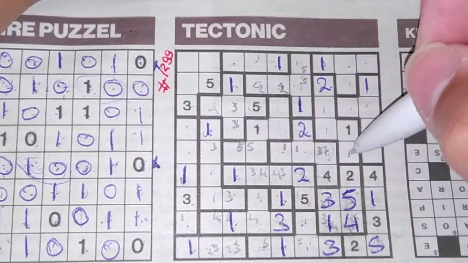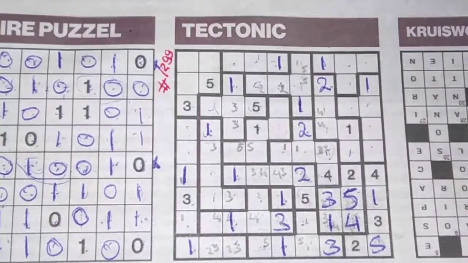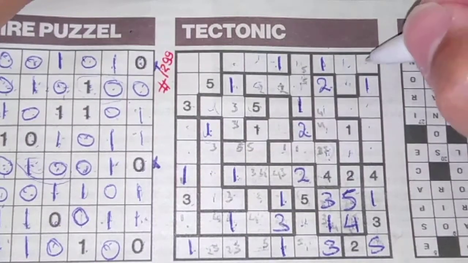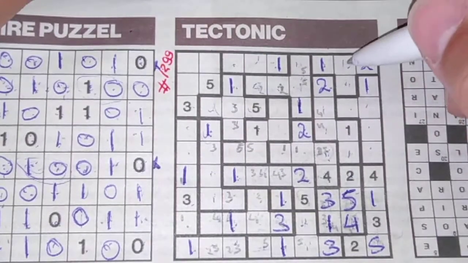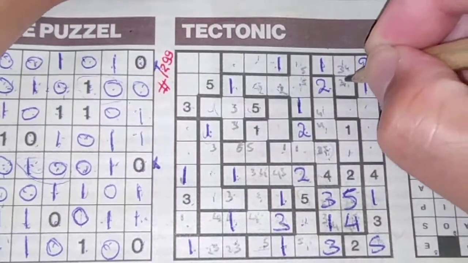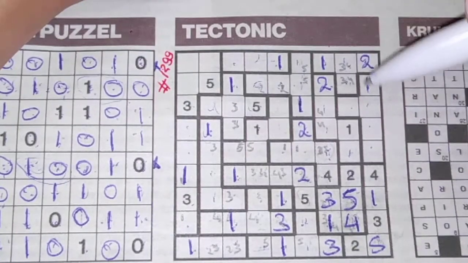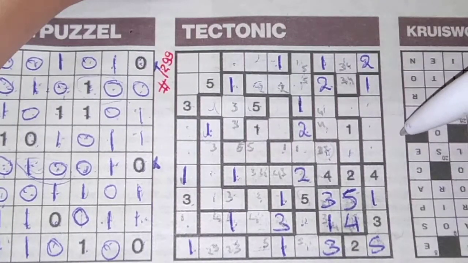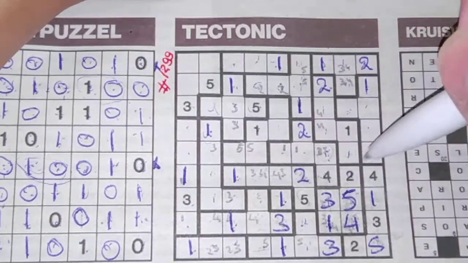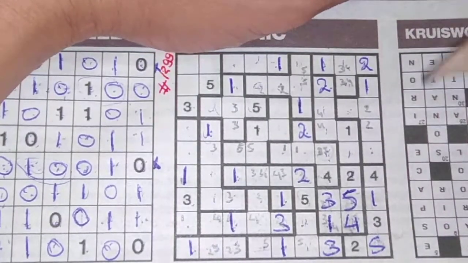And this box cannot be a 4. So the 4 goes in these 2 boxes. We have a 2 here, so those 2 boxes cannot be a 2. 1 box left for the 2 should be there. The 3 and a 4 are left. 3 and a 4. That means this box cannot be a 2. That box cannot be a 2. So 2 boxes left for the 2 here and there.